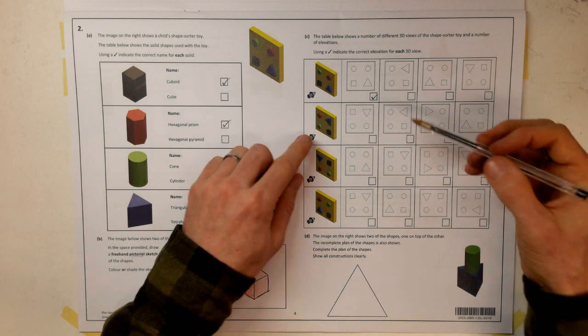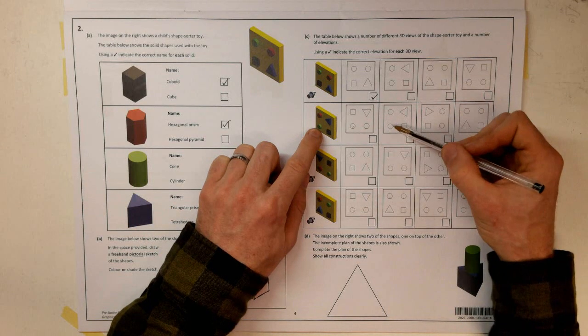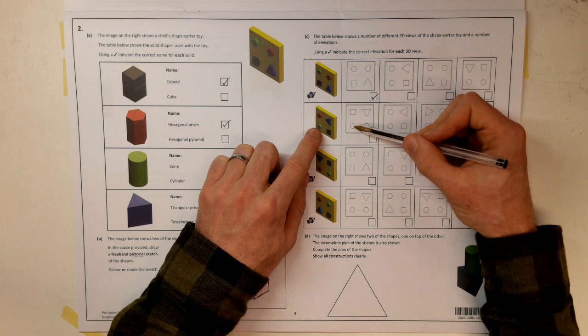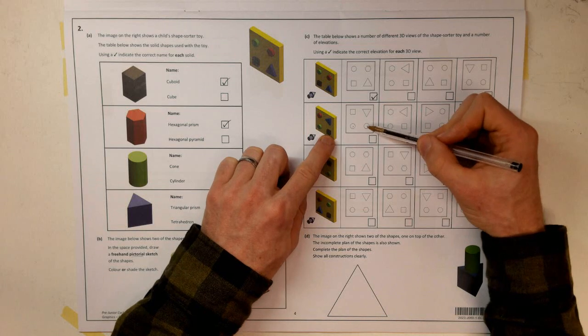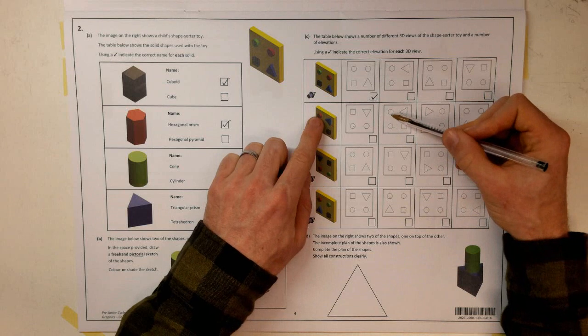Next up, I'm going to start with circle again. Circle is on the bottom left, so let's see what ones have a circle on the bottom left. So here and here. So we've got circle, square, so it's not that one. Circle, square, correct, triangle, hexagon.